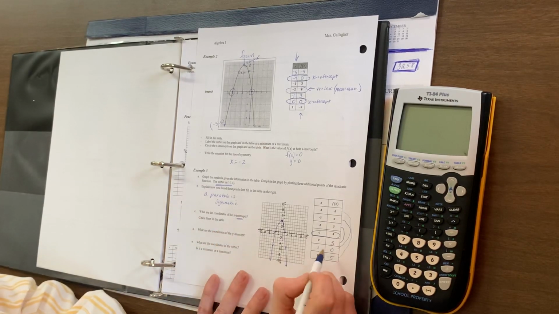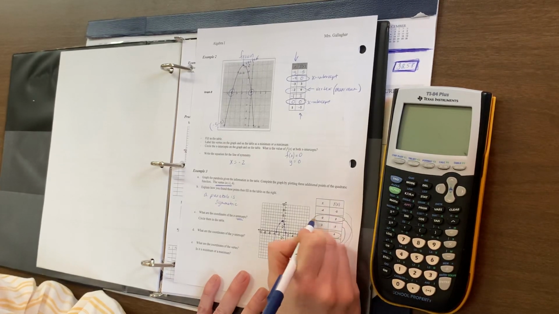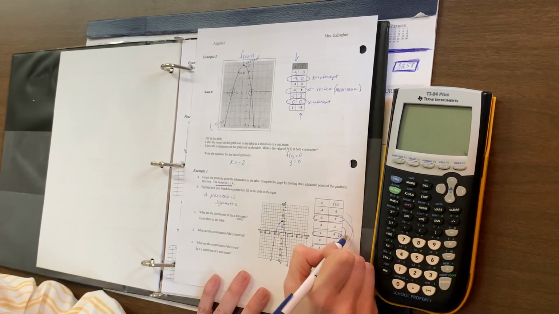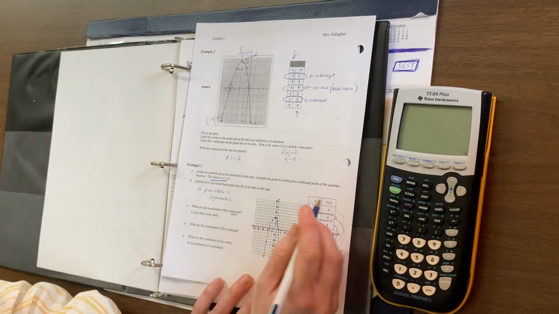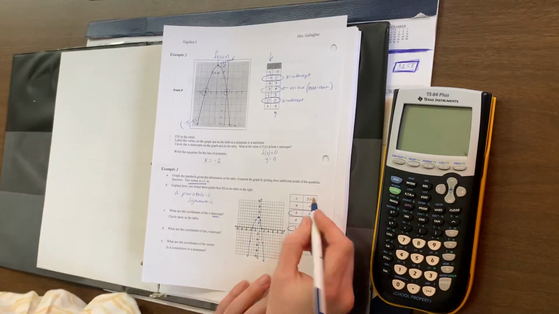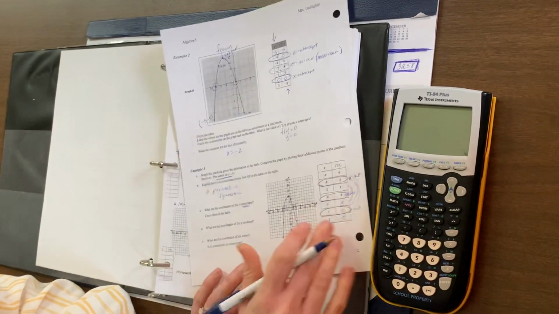X-intercepts are when y is 0. So we look for the y to be 0. I should probably label since I already circled this. That's a vertex. This is an x-intercept. And running off the paper, this is the other x-intercept. Really looking for where it crosses the x-axis.